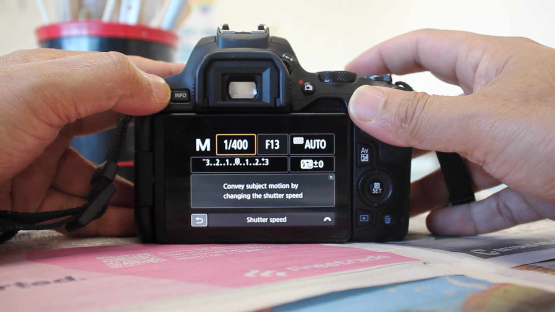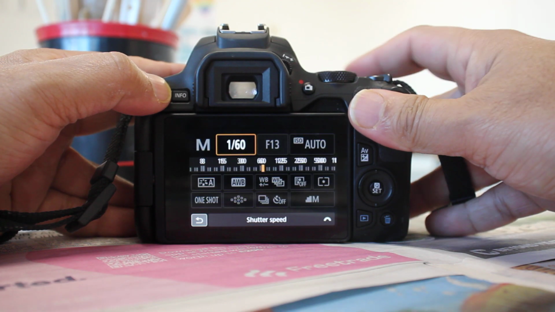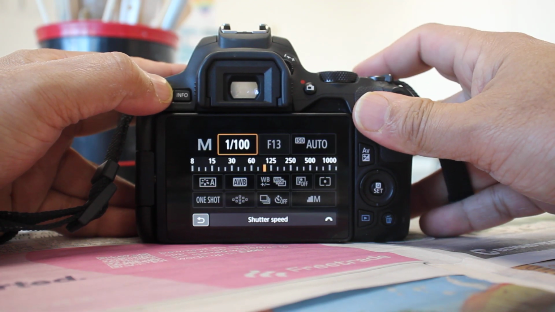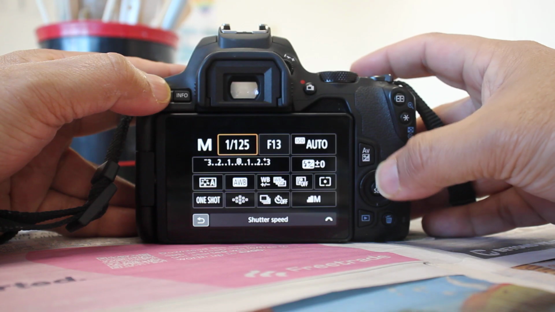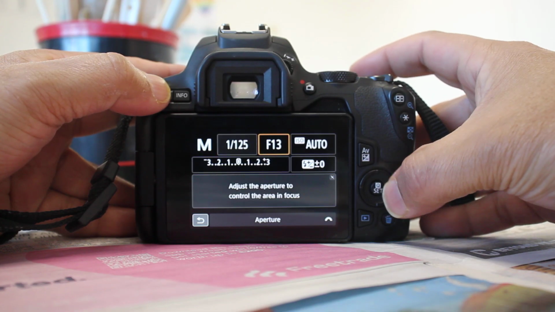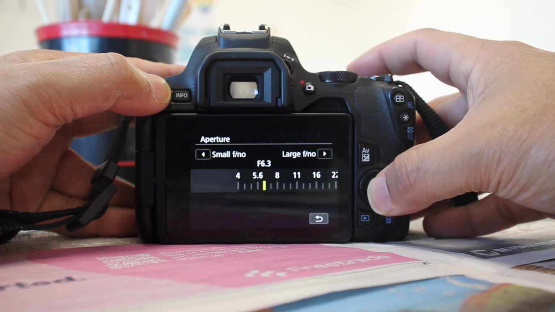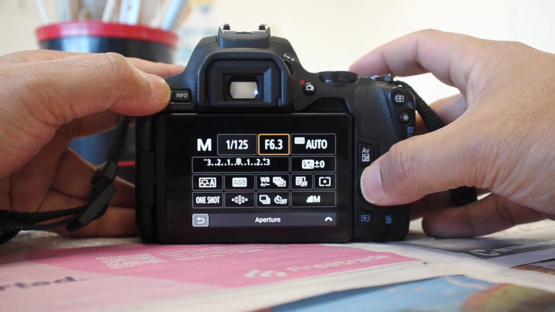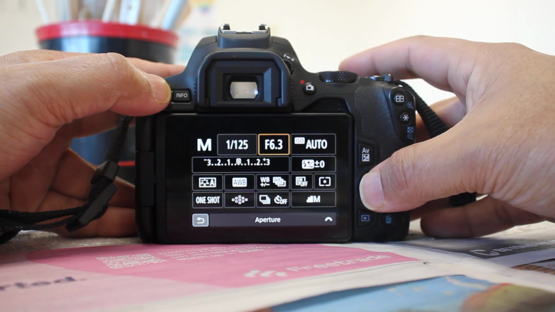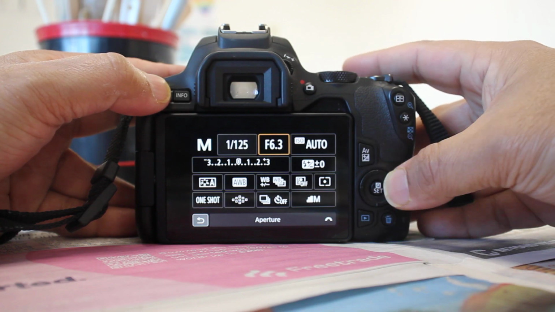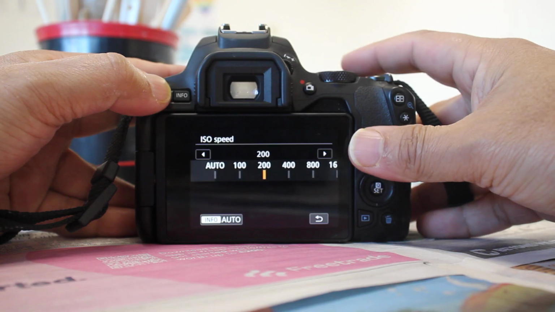So if I go to my shutter, I can increase and decrease my shutter like so. Okay, and it will allow me to change the shutter. The aperture, so if I click on the aperture and press the set button again, I can increase and decrease it. So I can make it a bigger number for a smaller opening. So there's my aperture, and my ISO again is there, so I can take it to 100.